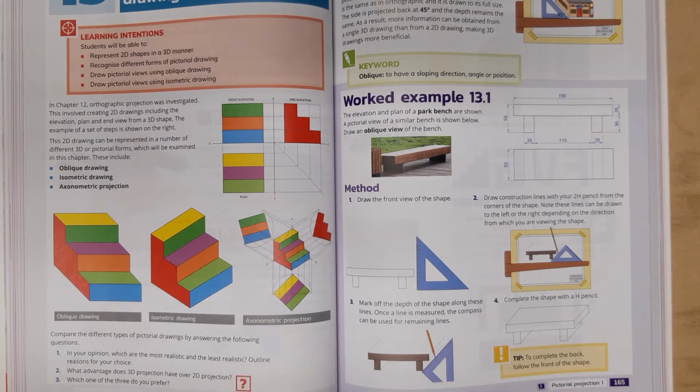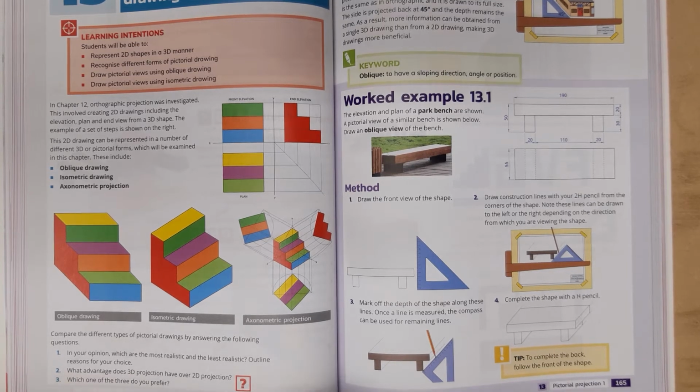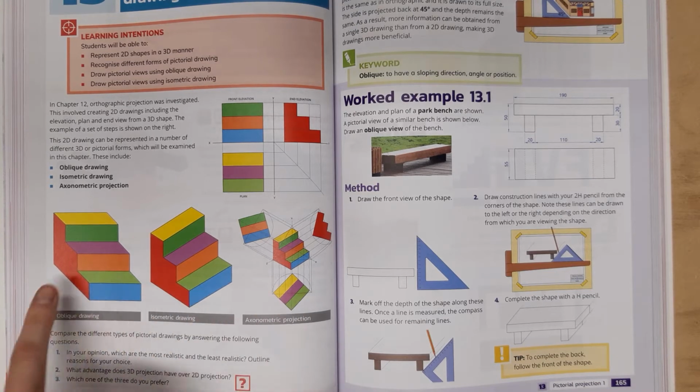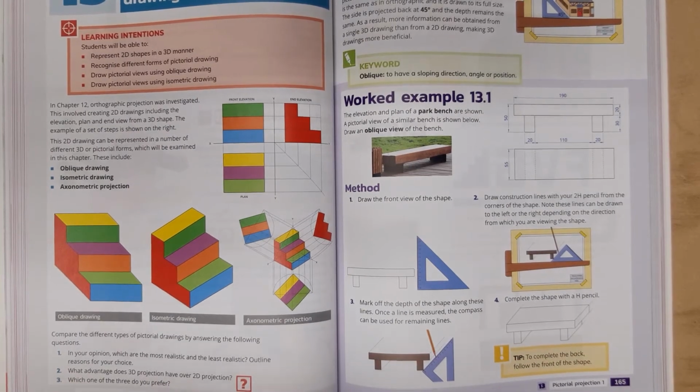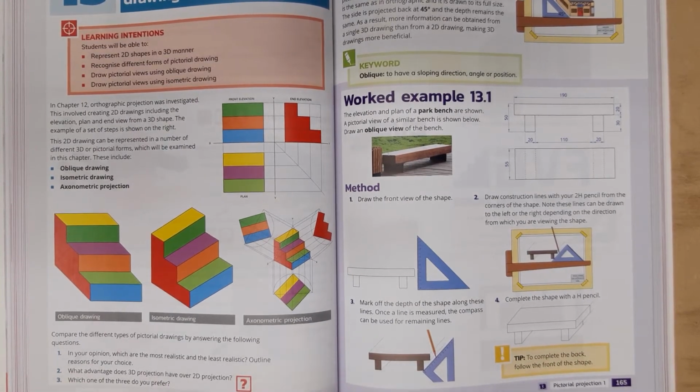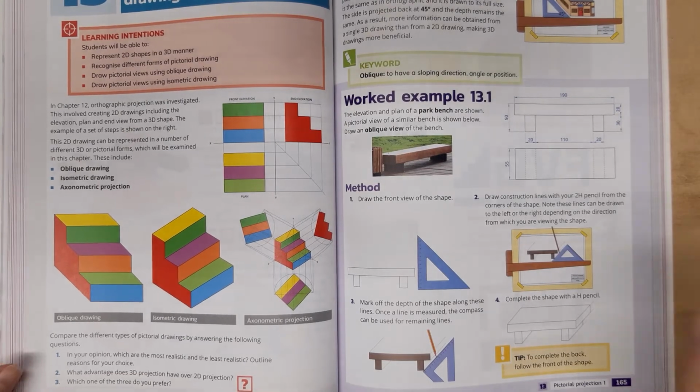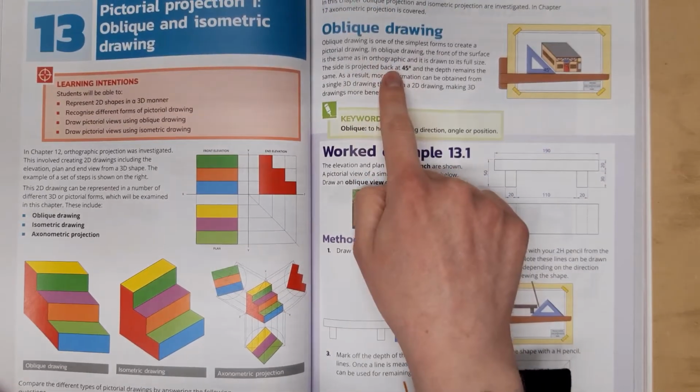You should be able to come up with what is the most realistic looking. Okay, and you can see that the axonometric and isometric look more realistic than this one. This one looks kind of funny. Now, oblique is actually the easiest type of 3D drawing you can do. I am just going to talk over here now about oblique drawing.